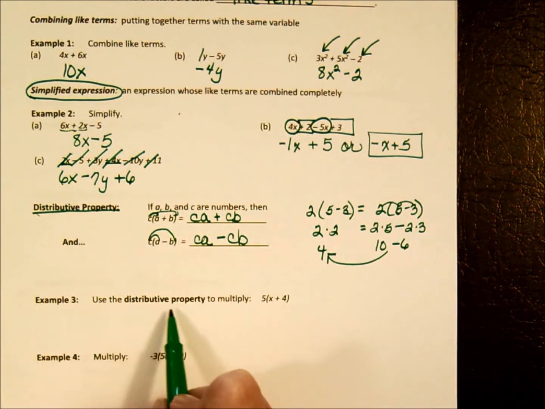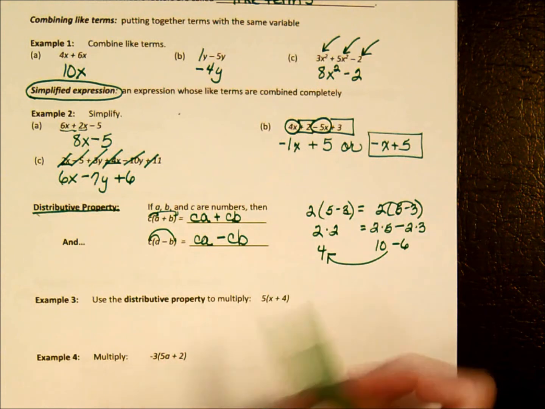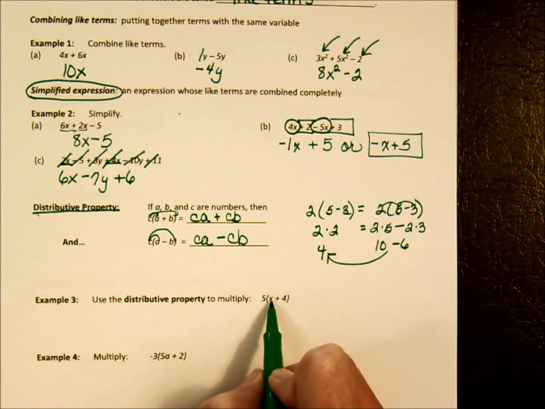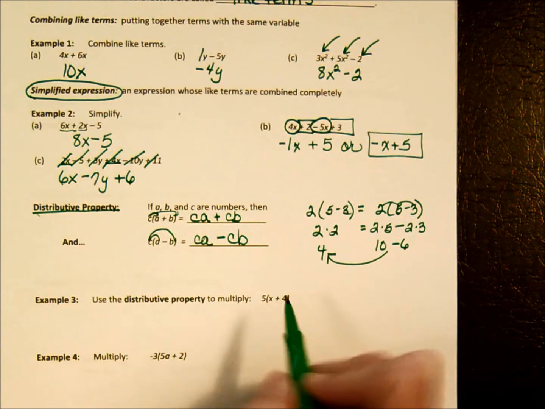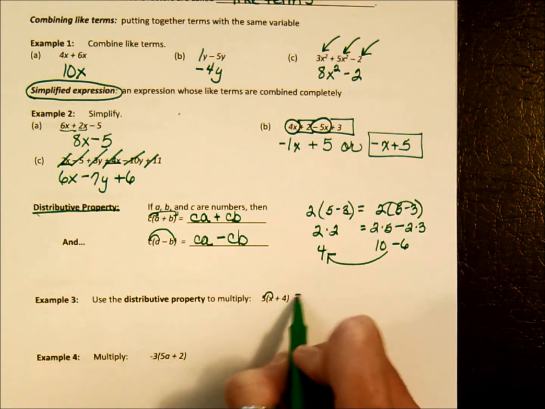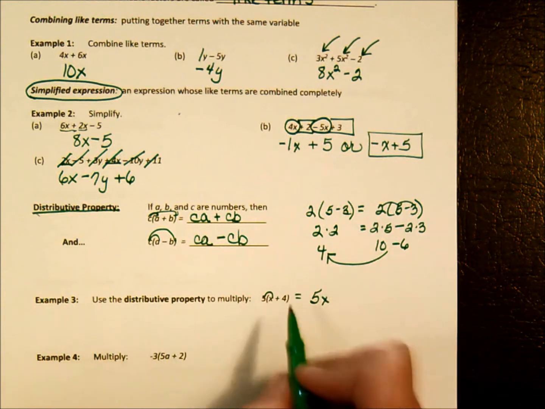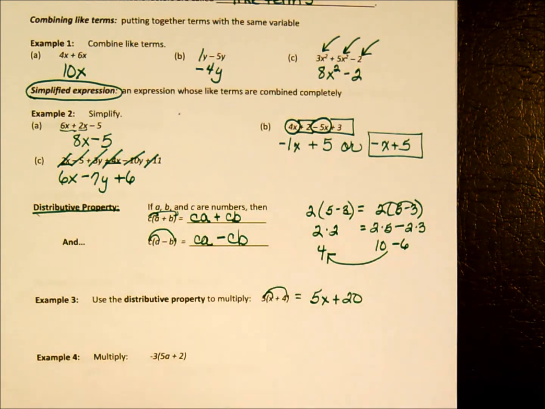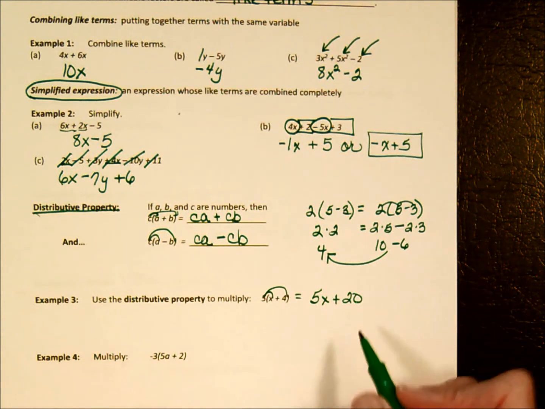So, using that distributive property here, we would distribute the 5 to the x and the positive 4. So it would be 5 times x plus 5 times 4 gives us 5x plus 20. Now let me show you a way you can remember this.